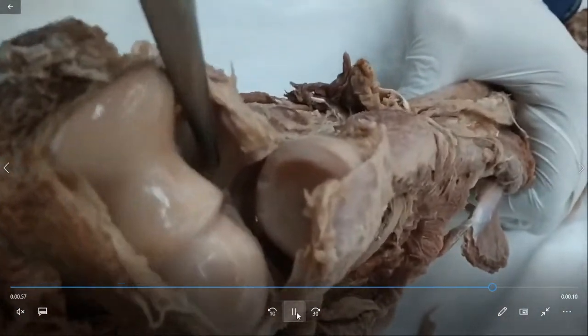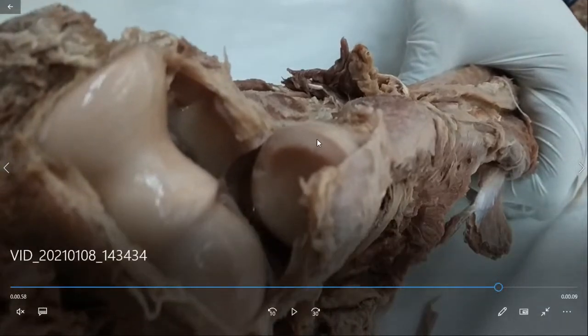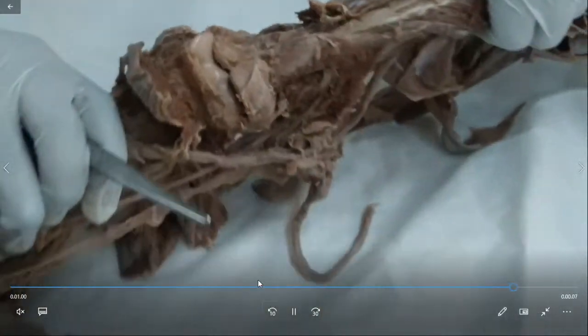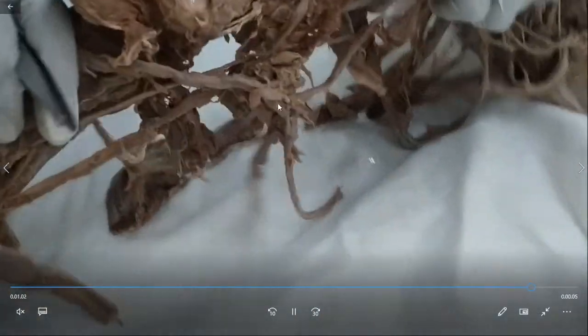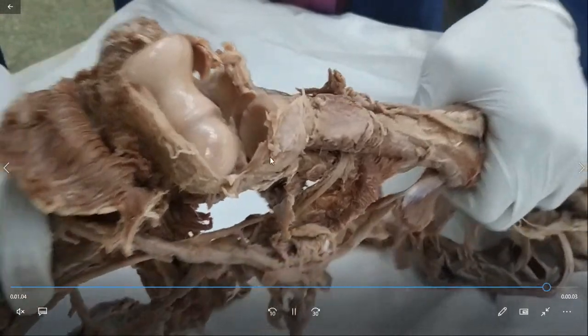Here you can see the rim of the head of the radius, the depression, which during flexion comes in contact with the capitulum of the humerus. You can see now, during flexion you can make it out.